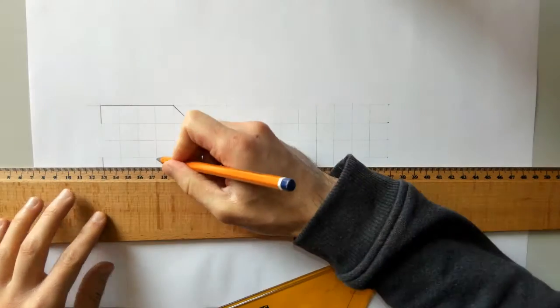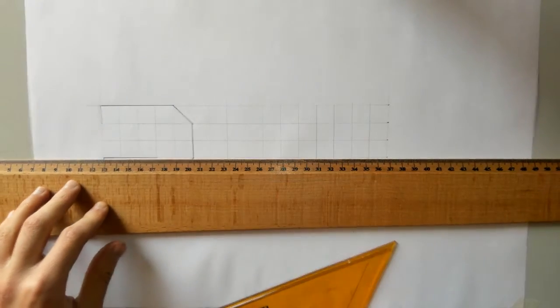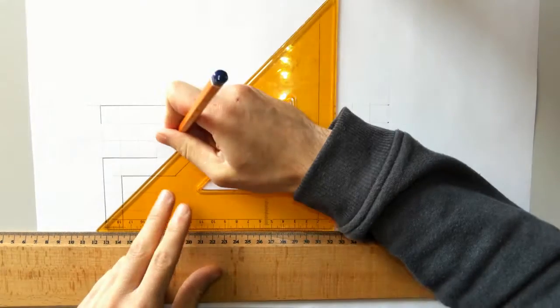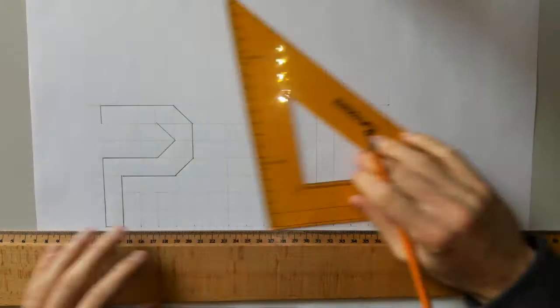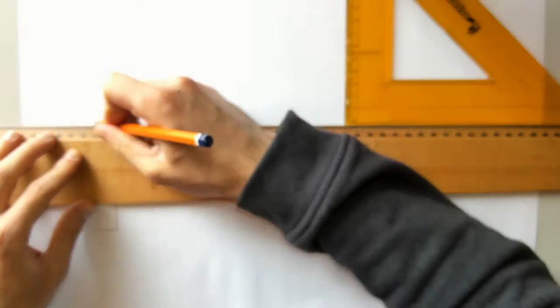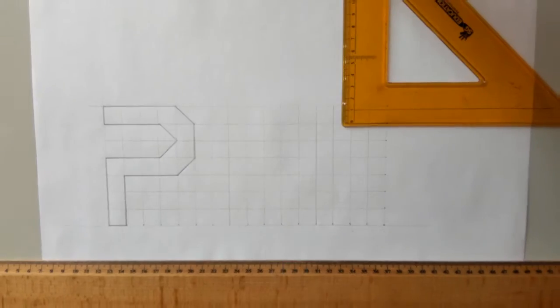Then for the internal part, it goes heavy across 3, goes 45 degrees to the right, then 45 degrees back to the left, and then that closes off there, and that's the P part done.